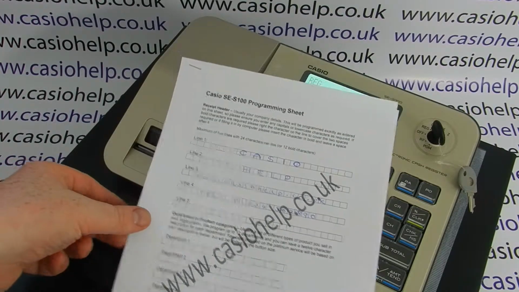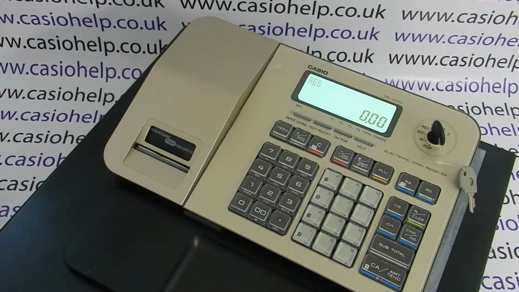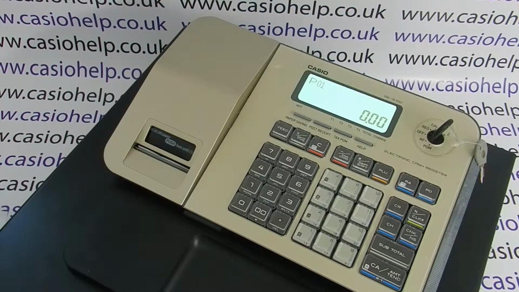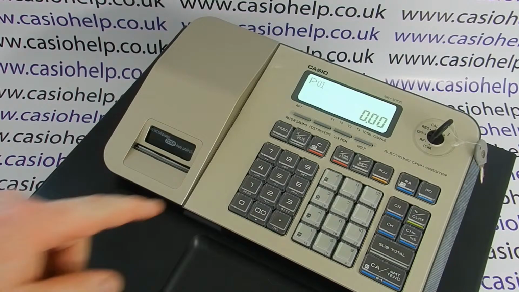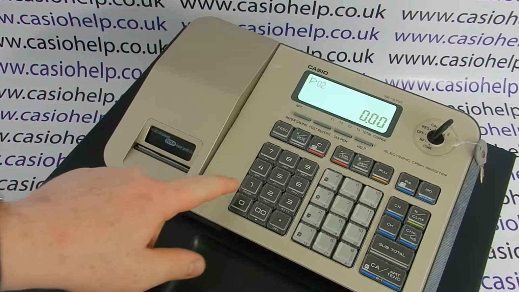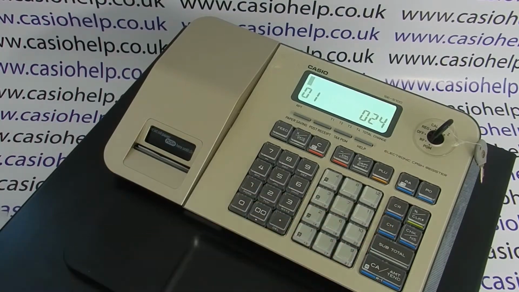Okay, if we put those to one side now. First thing to do is to turn the PGM key round to the PGM position, and then to enter the character setting mode you press 2 subtotal, and you now type in the line you wish to program. So we're going to start with line 1, so we press 1 and then CH. We have on the display 01, that's the first character, and the 024 on the other side is showing us the maximum amount of characters we can have on that line.